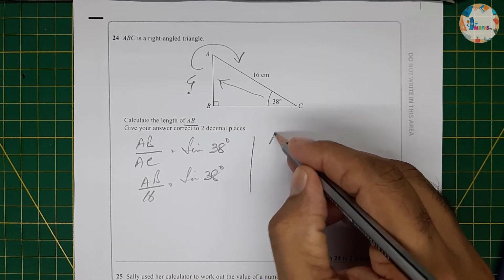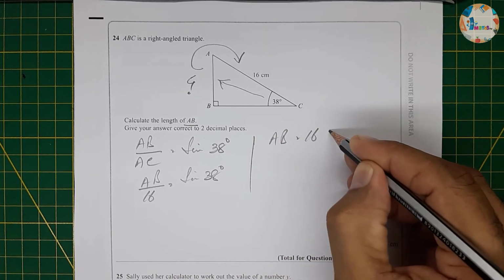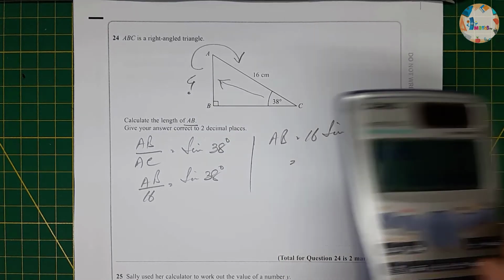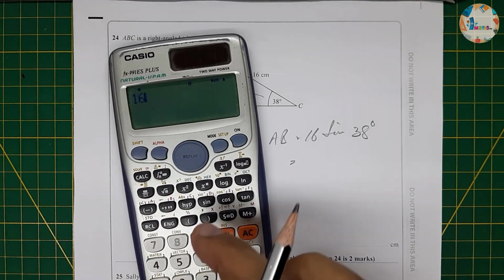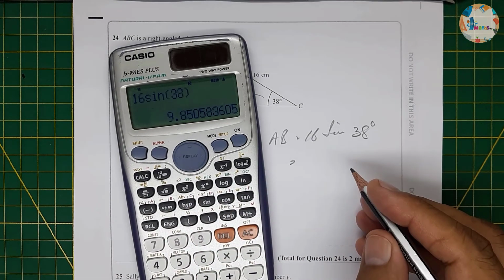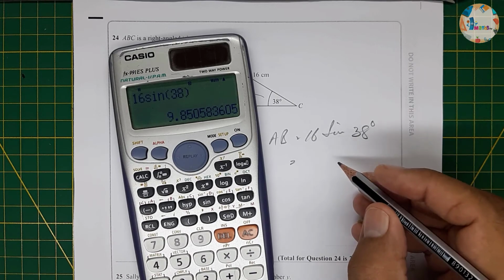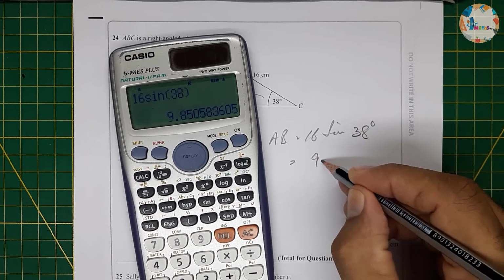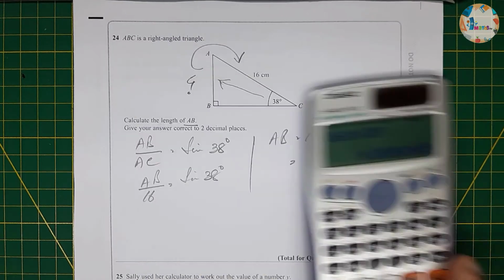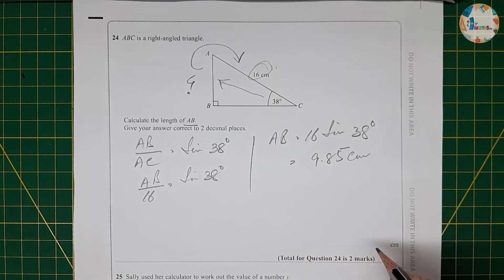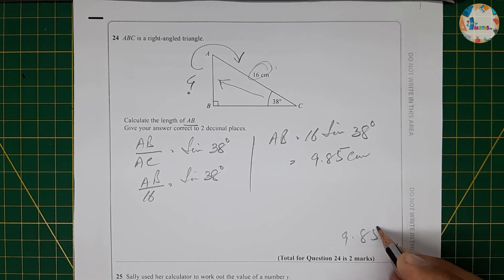So AB will be equal to 16 sine 38 degrees, which is 9.85. This will be our answer, in centimeters, because the measurement is in centimeters. So 9.85 will be our final answer.